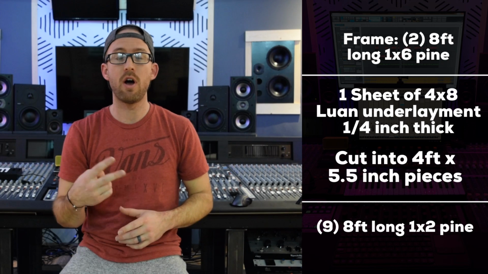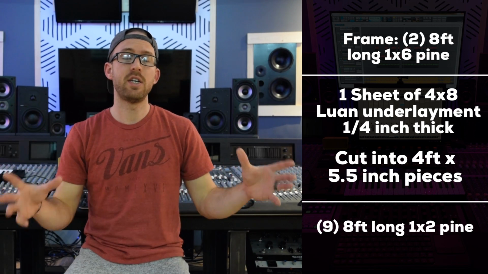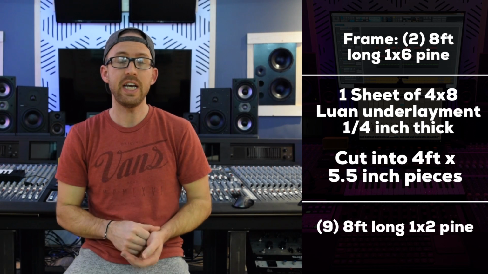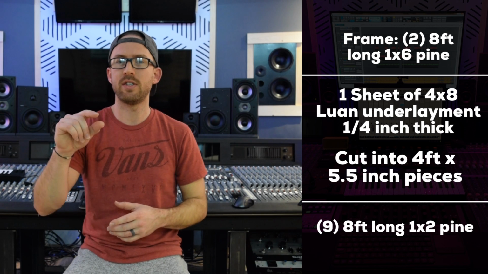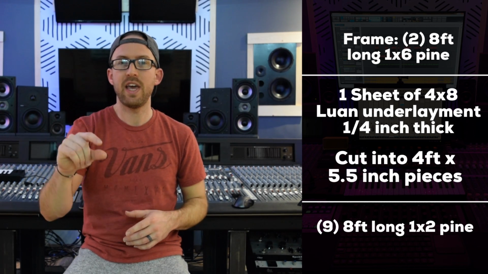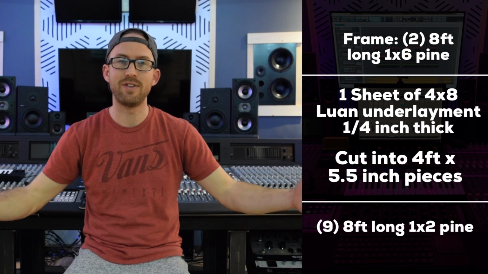And then last, before we start these, the material list. If you're going to build these exactly the same size and dimensions as I built them, for the frames, you're going to need 2 8-foot long pieces of 1x6 pine. You're going to need almost an entire 4x8 foot sheet of Luan, which is also known as underlayment, which is just almost a 1/4 inch thick. It's not plywood, but it's wood.